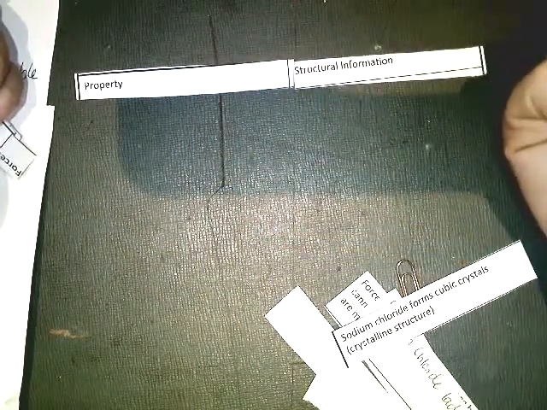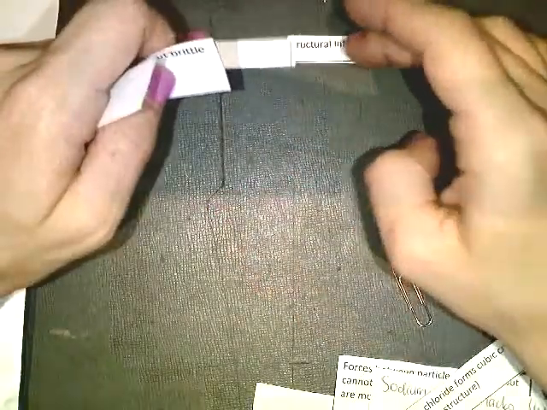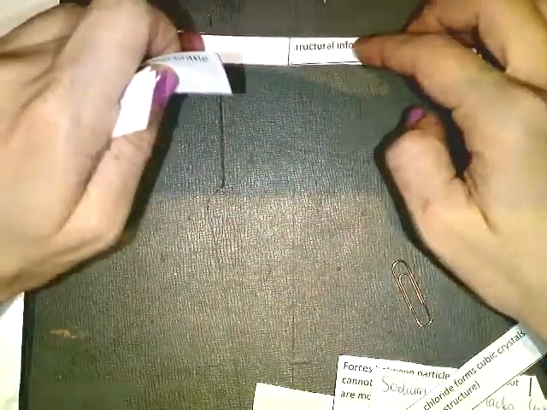Give the class about 5-10 minutes to do this, discuss it, and then come back to the PowerPoint, to the video. Okay, so hopefully you've had enough time to put it together, and we'll go through the answers.